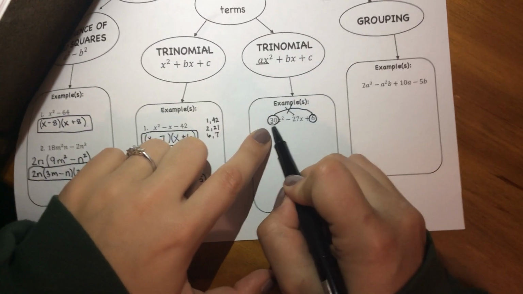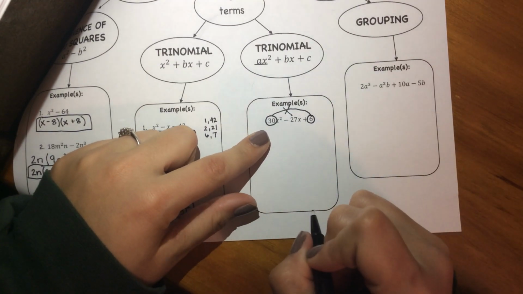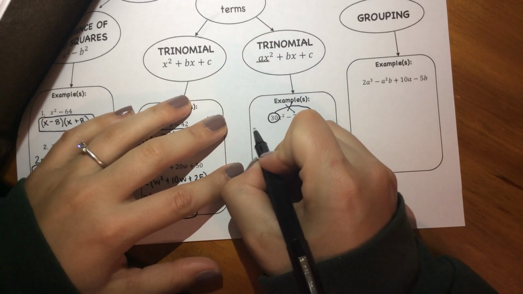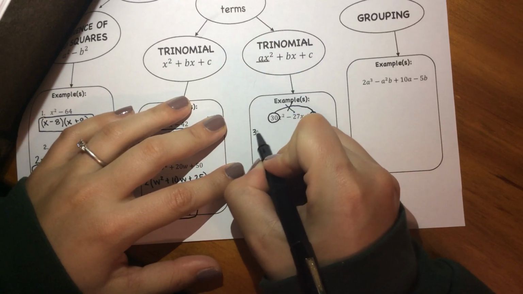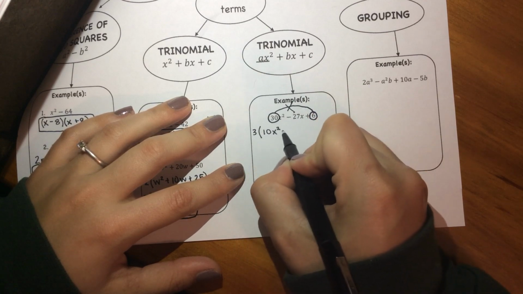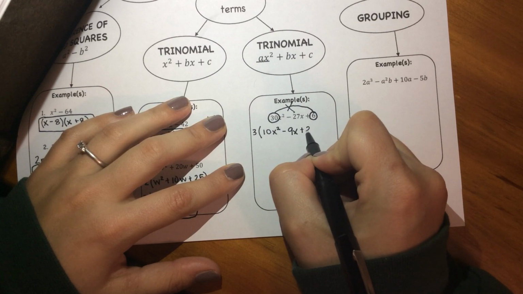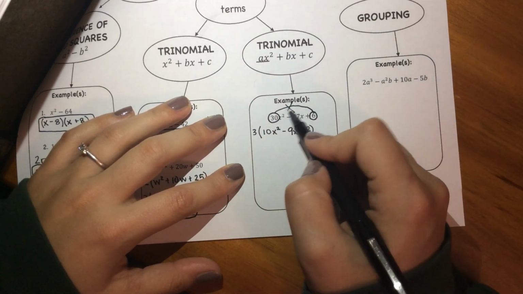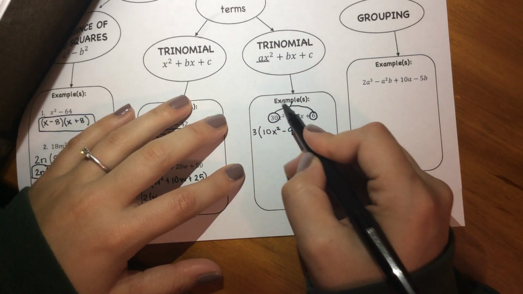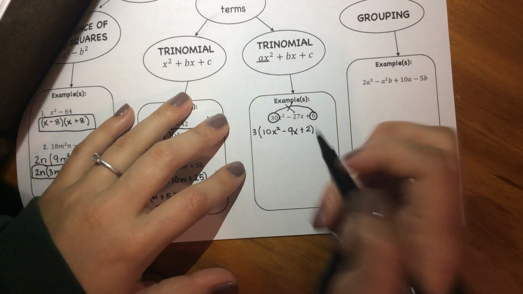And what do you notice about 30x squared minus 27x plus 6? It has a GCF of what? It has a GCF of 3. So I'm going to go ahead and factor out the GCF of 3, and then we're going to get 10x squared minus 9x plus 2. Okay, so ignore that up there for right now because I did forget. I do apologize. I did forget about that GCF.